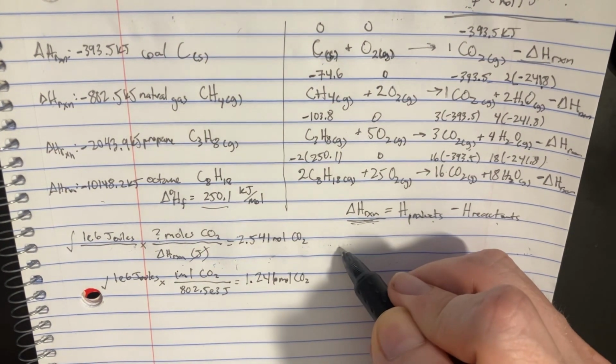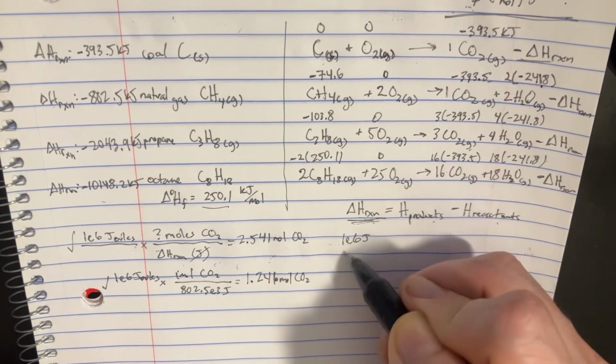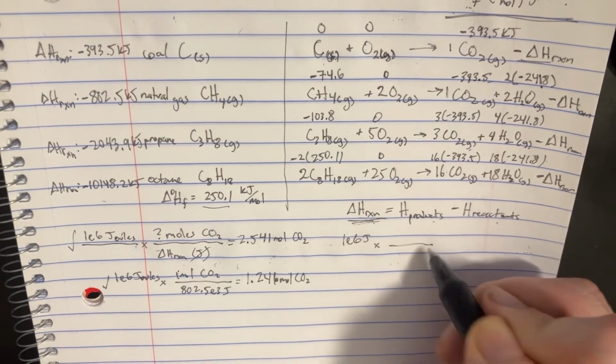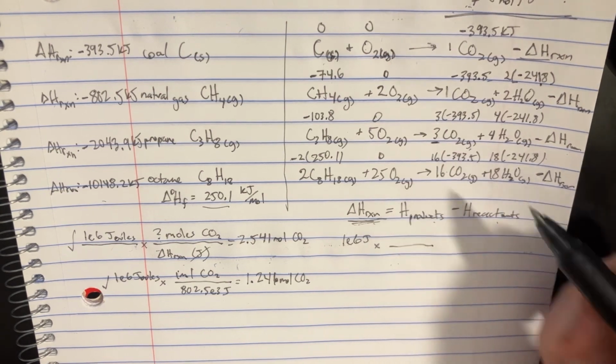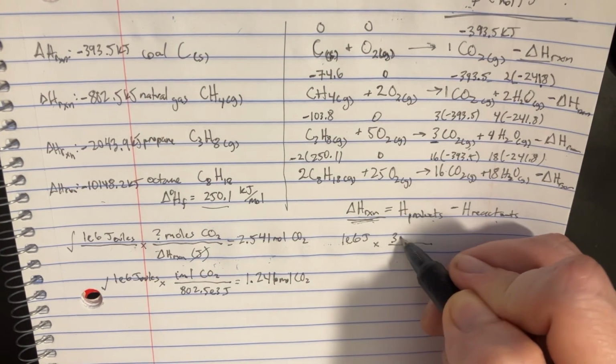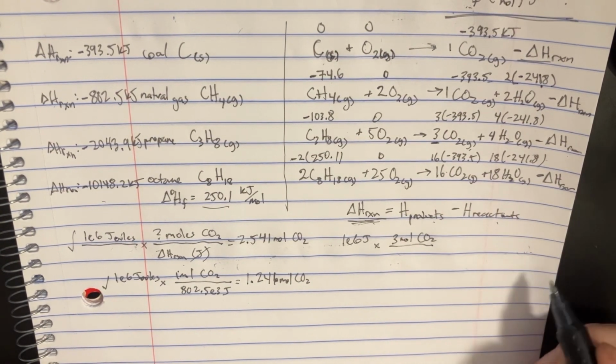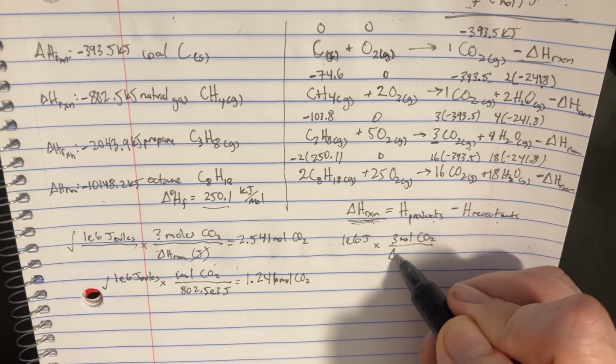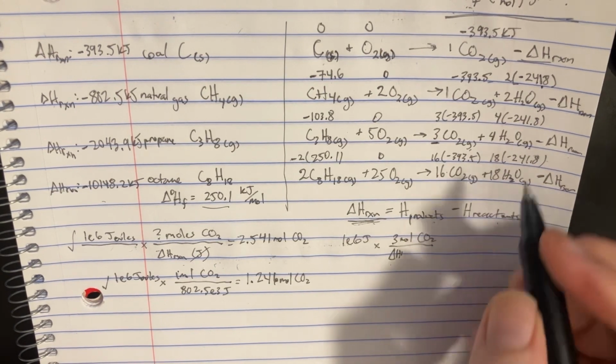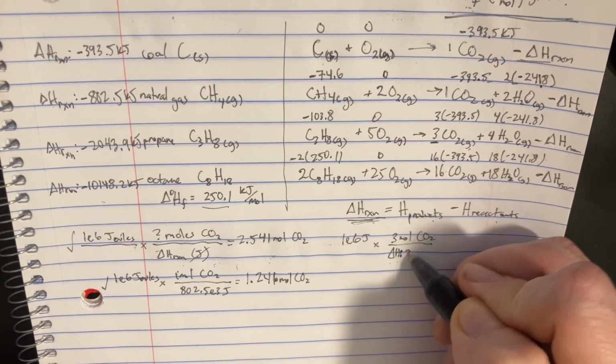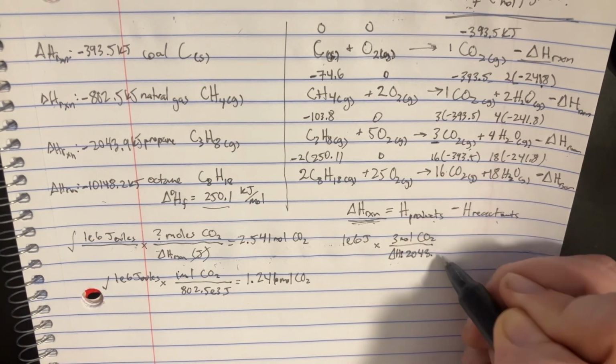In the third reaction, we have the same amount of energy. And now let's look at the conversion factor here. We have 3 moles of the CO2. And then this is going to be the delta H on the bottom, which is 2043.9.